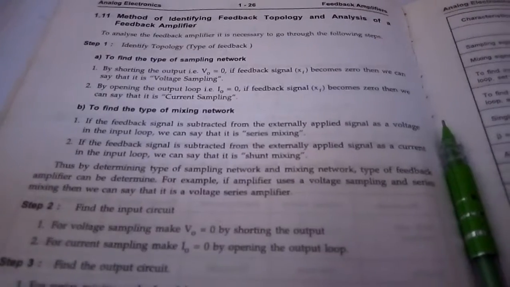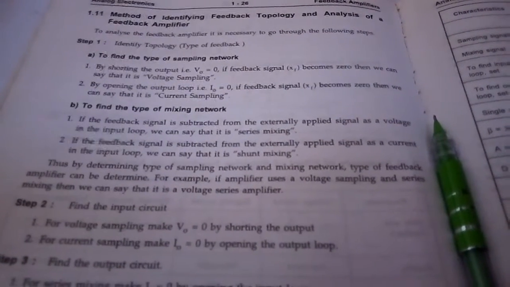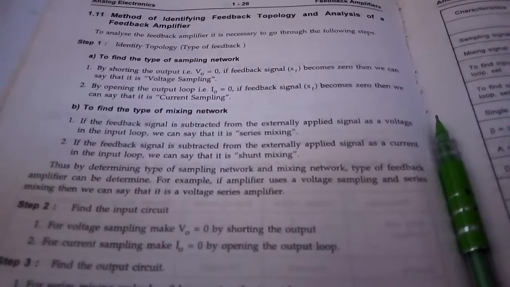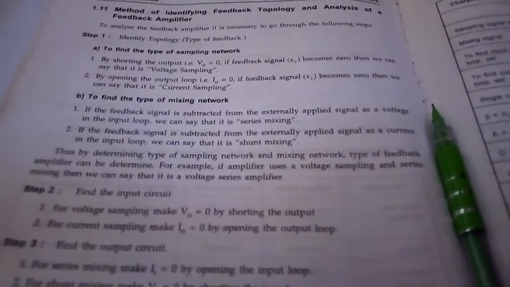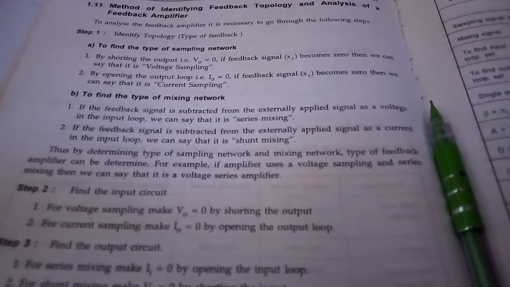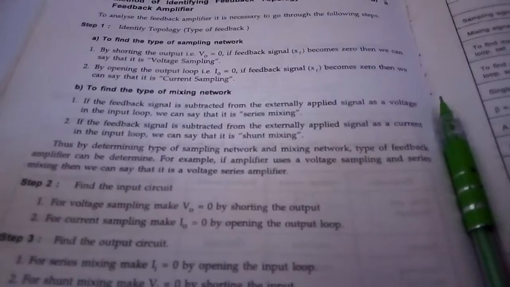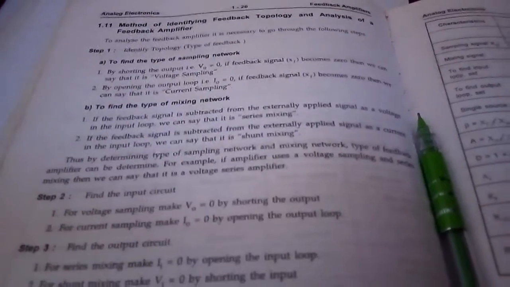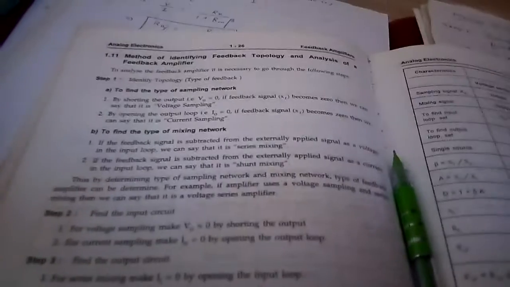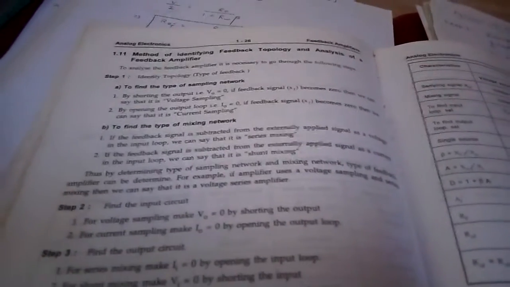And to find the type of mixing network, if the feedback signal is subtracted from the externally applied signal as a voltage in the input loop, we can say that it is series mixing. And if the feedback signal is subtracted from the externally applied signal as a current in the input loop, we can say that it is the shunt mixing. It is as simple as this. Now we will apply this method in our practical circuit.